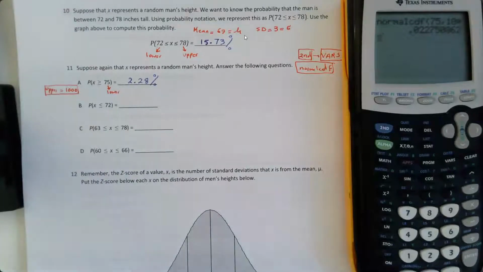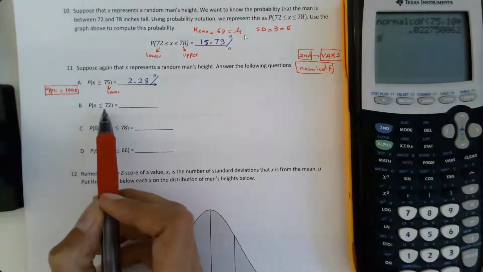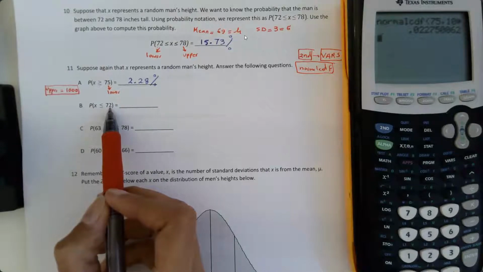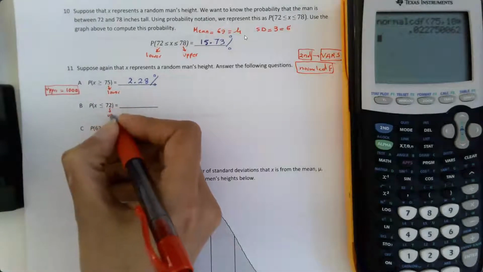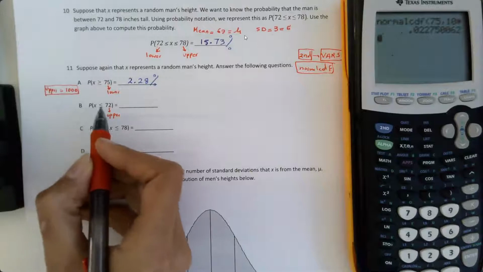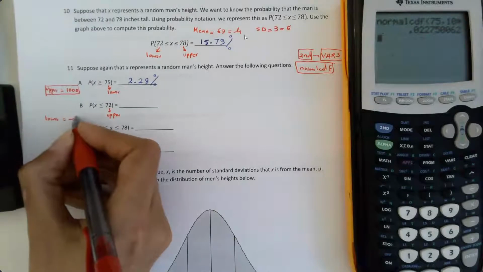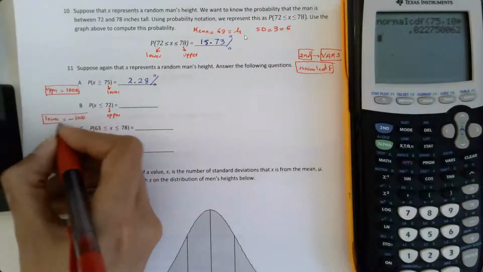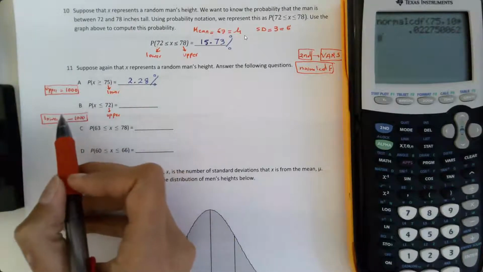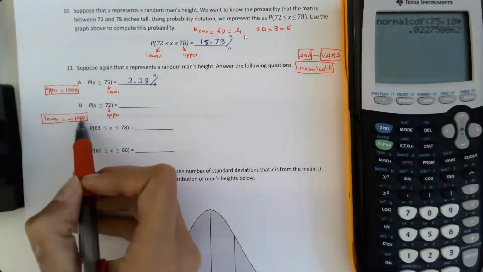Okay, what if we want to find the probability that X is less than or equal to 72? It means that our upper limit is given to us. Our upper limit is 72. So what is the lower limit? What is the smallest number that we can assume? In this case, you can write the lower limit to be negative 1,000. Again, the lower limit is not given to us, so we're going to use a very small number like negative 1,000.